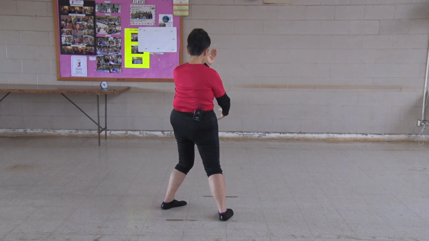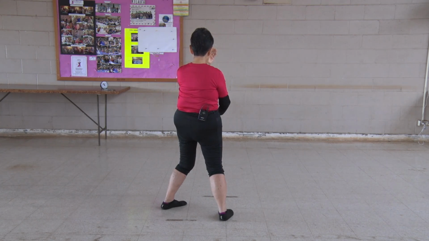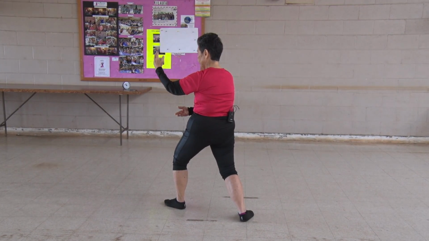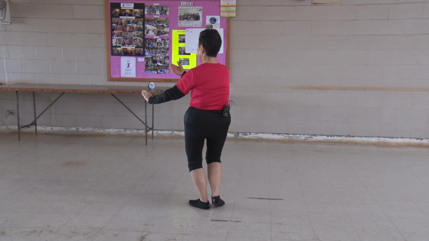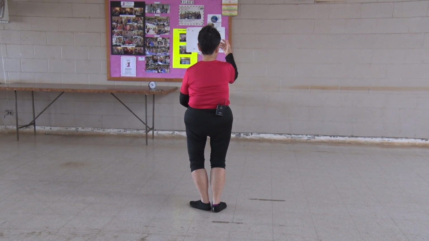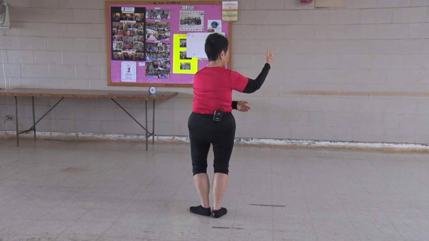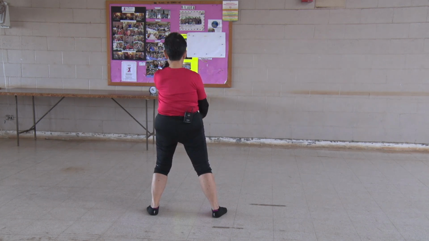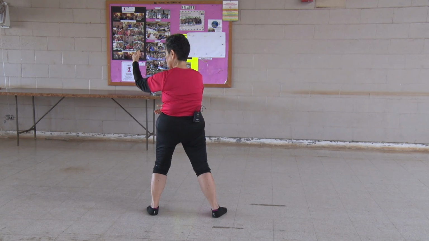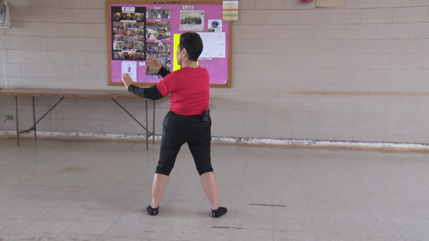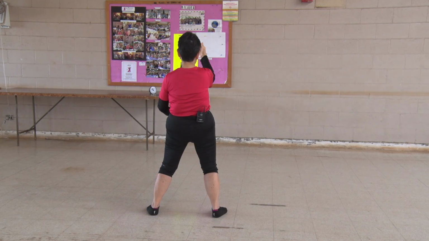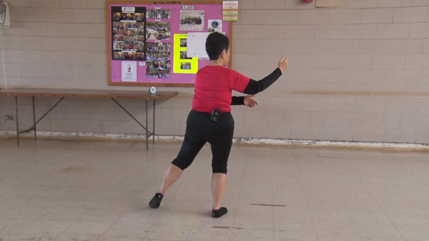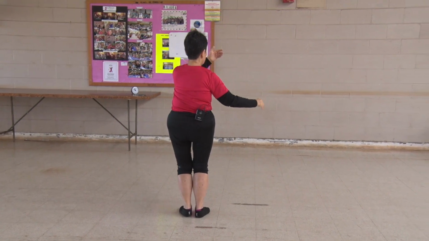Pivot. 12 o'clock. Stem cup. Pivot with your left foot to come out to the 9 o'clock. 2 things happen. Flip the hands, join the feet. 12 o'clock. Stem cup. 3 o'clock. Flip the hands, open the feet, middle cup at 12. 9 o'clock, only flip the hands. 12 o'clock, stem cup. 3 o'clock, 2 things happen. Flip the hands, close the feet.